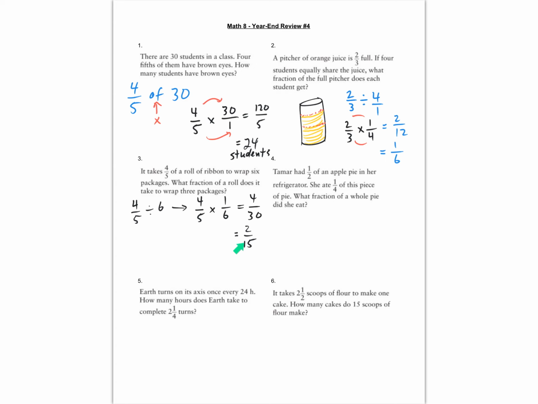And now we can figure out, all right, I'm going to multiply this by 3 because the question is asking how much does it take to wrap 3. So 2/15 times 3, write it over 1, top by top, bottom by bottom, we get 6/15, which is, whoops, which is 2/5 of a roll.